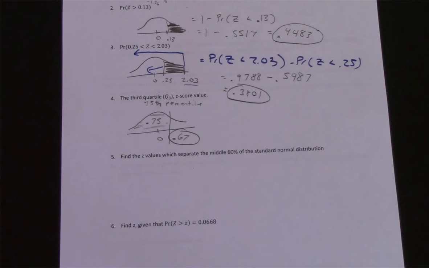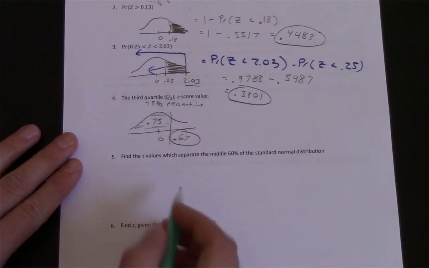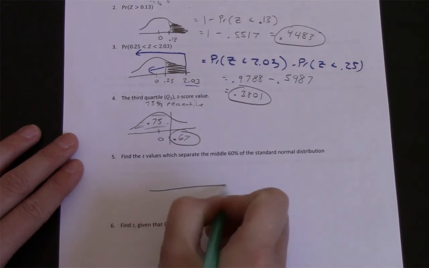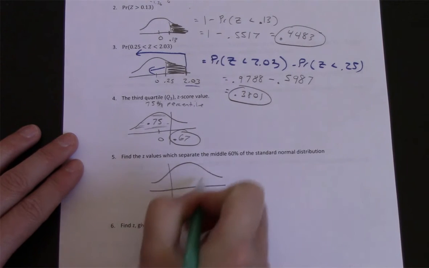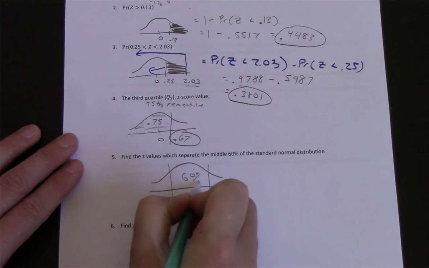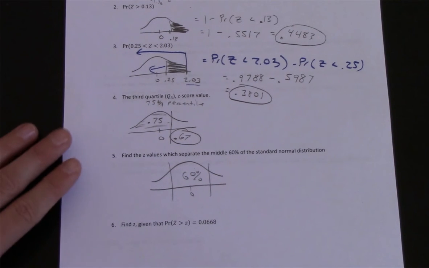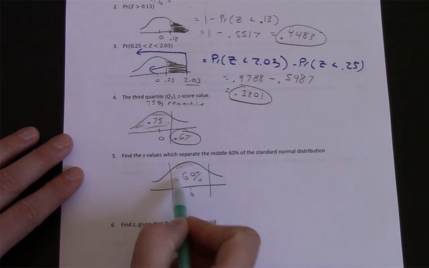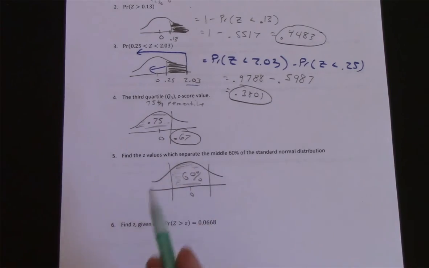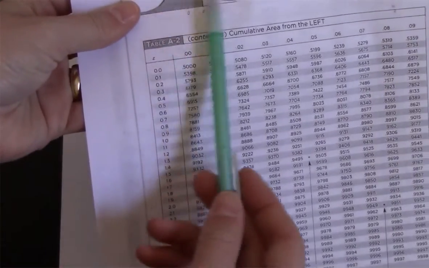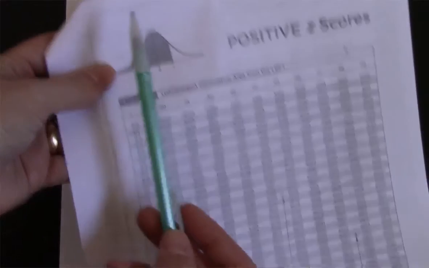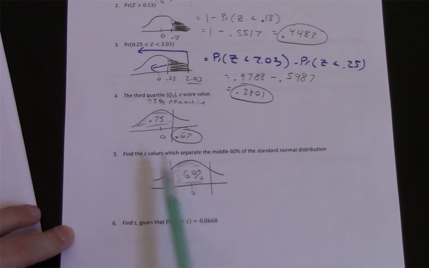Okay, find the z-values that separate the middle 60%. So this means there's 60% in the center here. We want to find those two cutoffs. Okay? So we have to do some thinking about this. Remember, this table only ever tells us the area behind a certain value, right? So what's the area behind this value here?